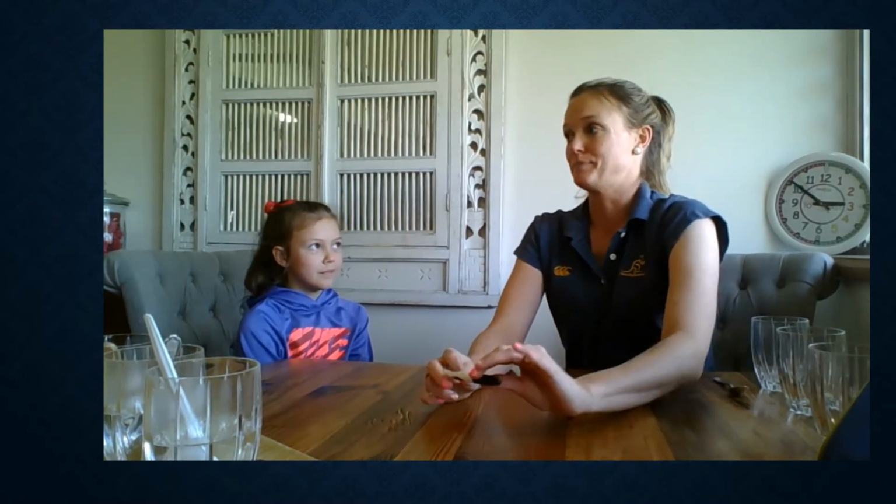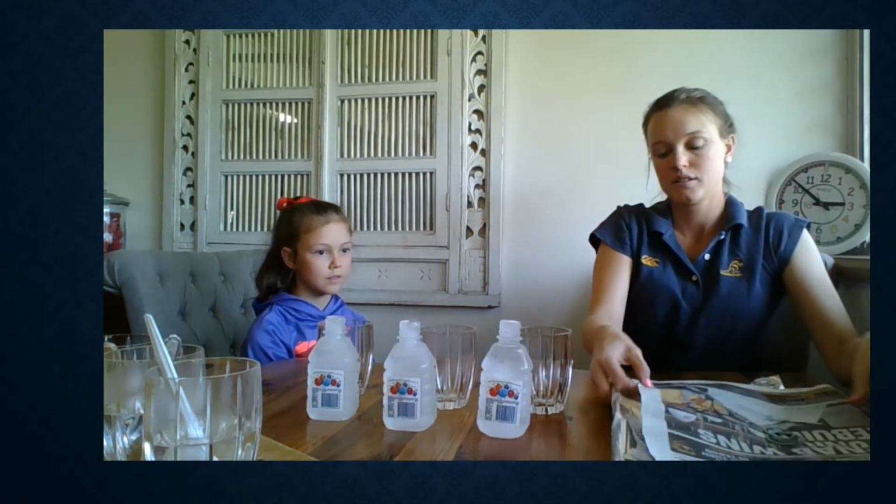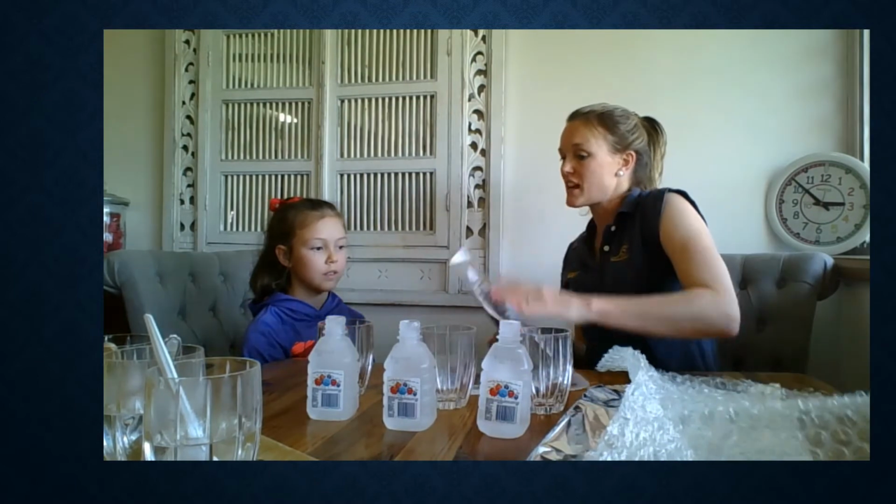So that's the next thing we're going to learn about. Now, I've got 3 cups here. Insulators are something that blocks or reduces heat. And you can also use insulators to keep things warm, like a hot chocolate in an insulated cup, or to keep things cold. Does that make sense? All right. Now here I have 3 frozen bottles of water. And I have 3 different materials to wrap these bottles of water in to see which one of these materials insulates the bottle.